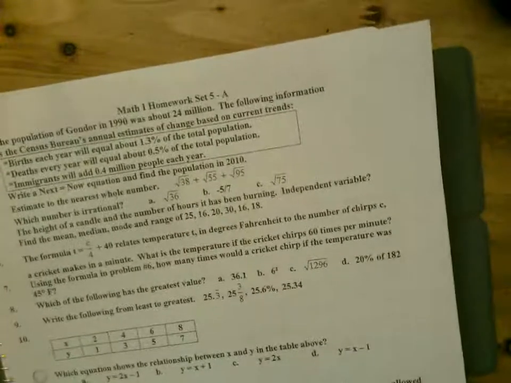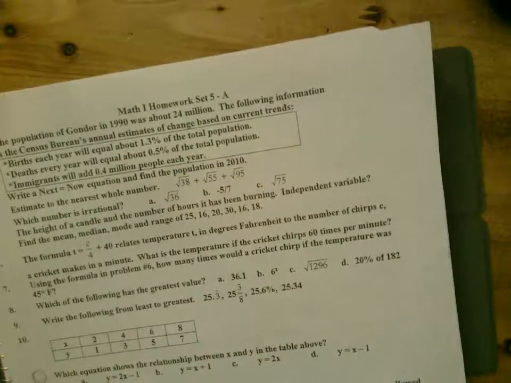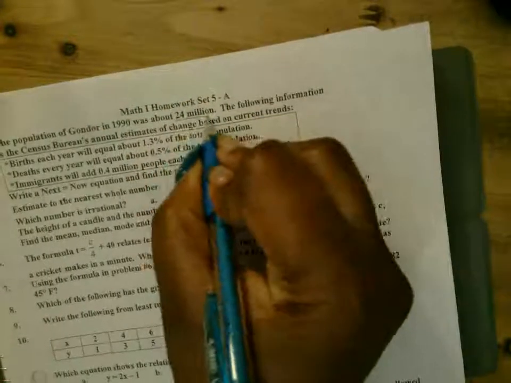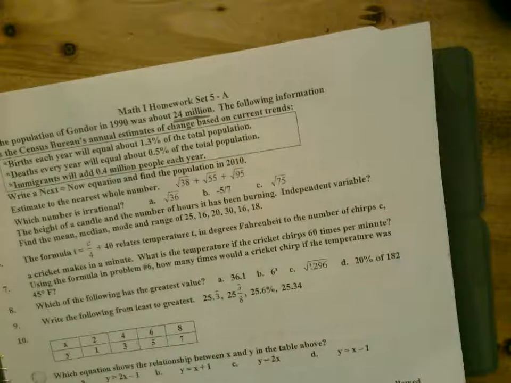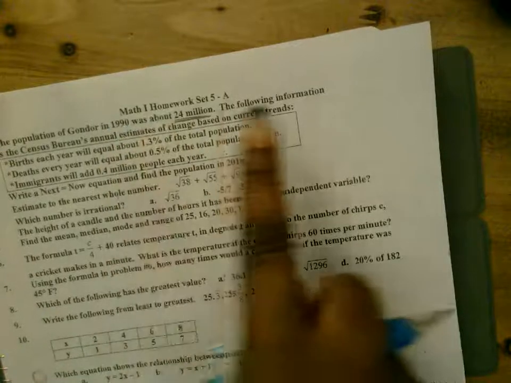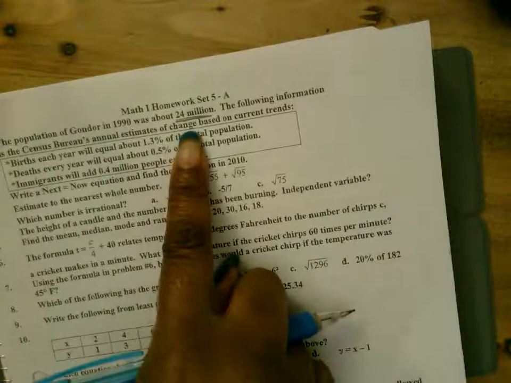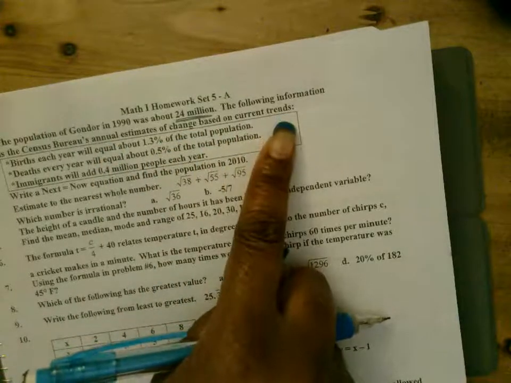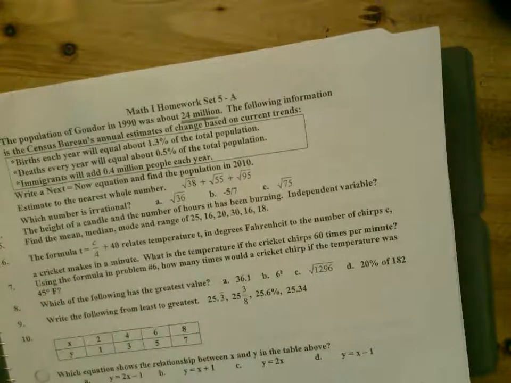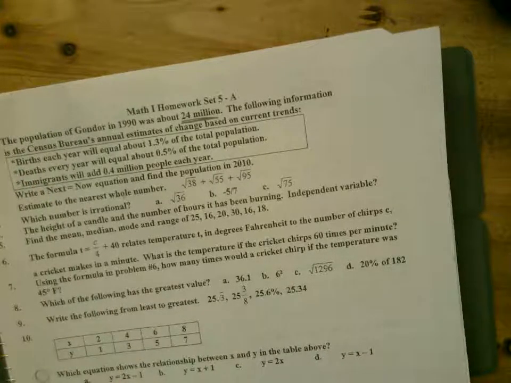Okay. And so let's look at this one. It says the population of Gondor in 1990 was about 24 million. So that was the starting population. Okay, that's how much it was in this year. The following information is the Census Bureau's annual estimate of change based on the current trends. Okay, so this is what they predict how the population is going to change each year. Okay, so these are their predictions based on the information they collected in their census.